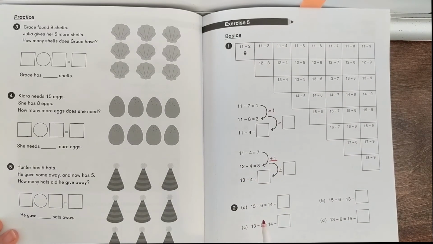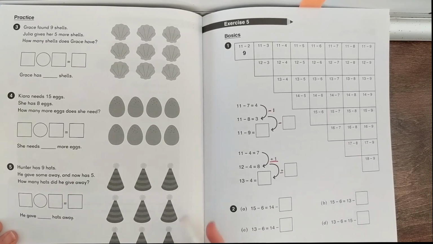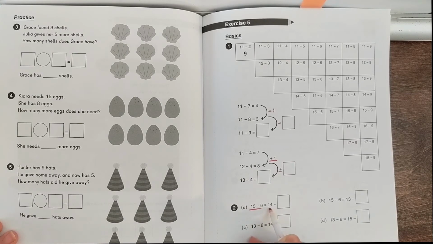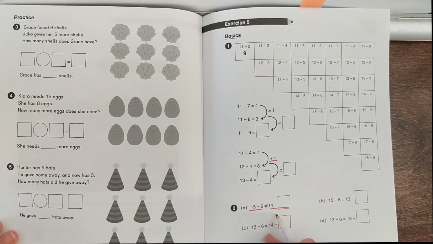So go ahead and try those out. And then down here, just remember to look at both sides of the equation. Remember that they both have to be equal. So whatever your answer is on this side has to be the same answer on this side. Let's just do one together quickly, okay?